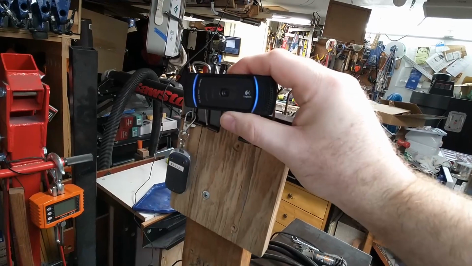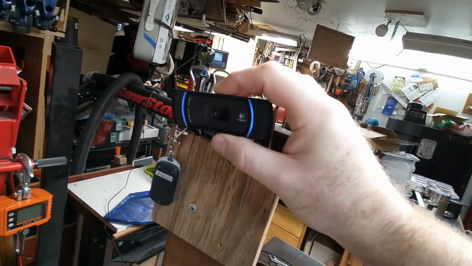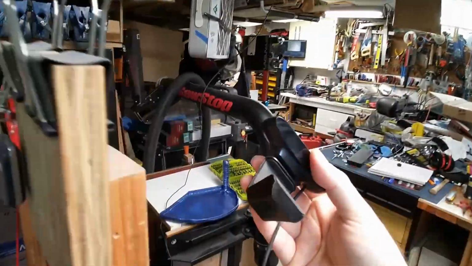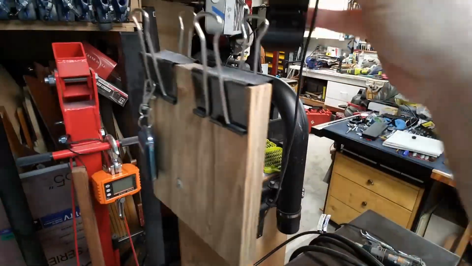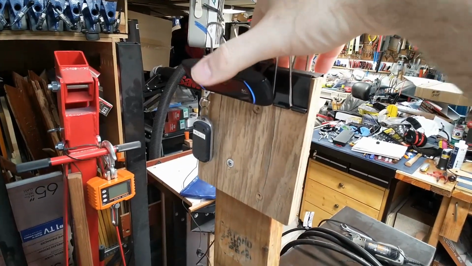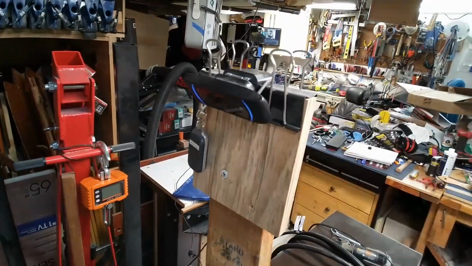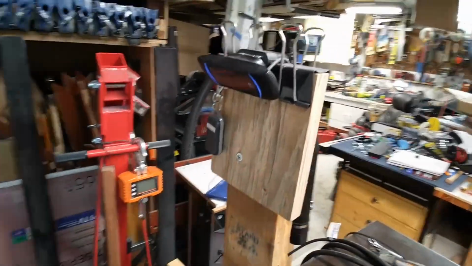This is a Logitech HD 1080p webcam. It doesn't have the model on it. This is one from years ago when Windows 7 was a big thing. But it was just sitting on the shelf and I wasn't using it. So I figured, well, I could use it for time lapses.